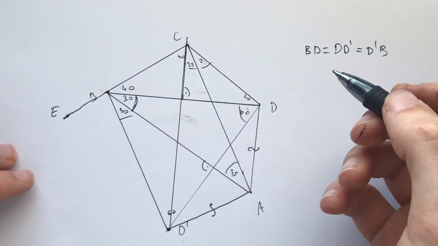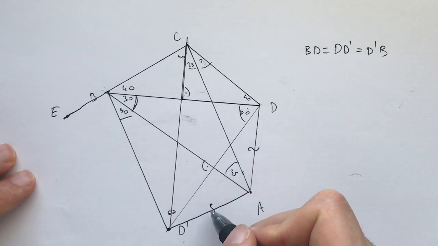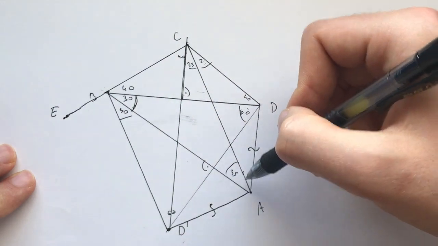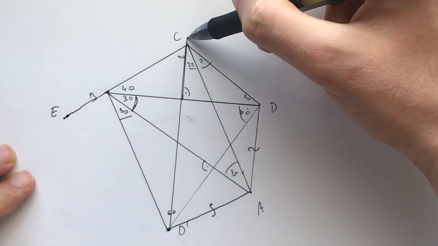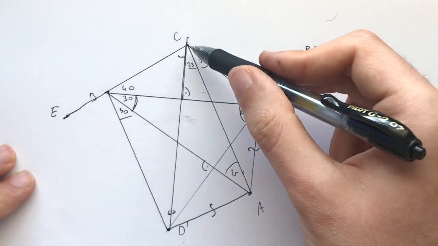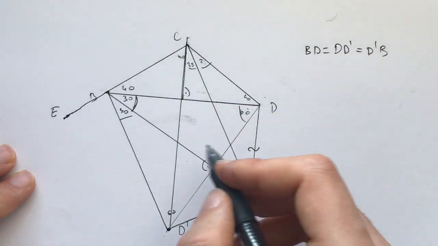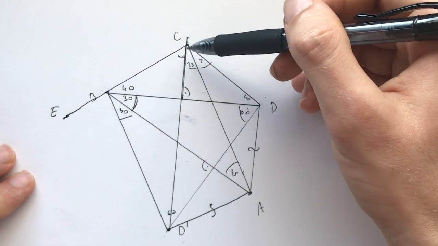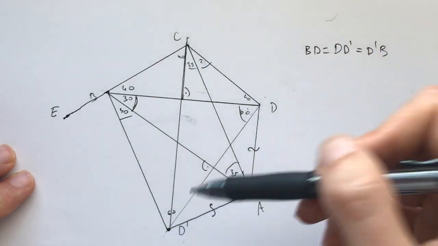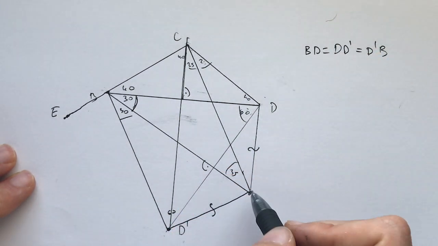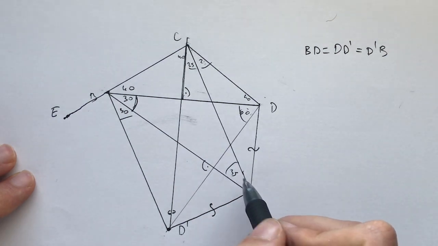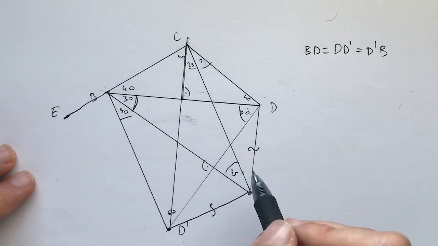And now we use a lemma. The first part of the lemma we use is that because this is equal to this, and this is the angle bisector, AC is the angle bisector of D prime CD, we know that A lies on the circumcircle of CDD prime. You'll prove this lemma by introducing a phantom point. Take the intersection of CA with the circumcircle of CDD prime, and you will get that this point is also equidistant to D and D prime, but there's only one such point that's equidistant, which is on the bisector.